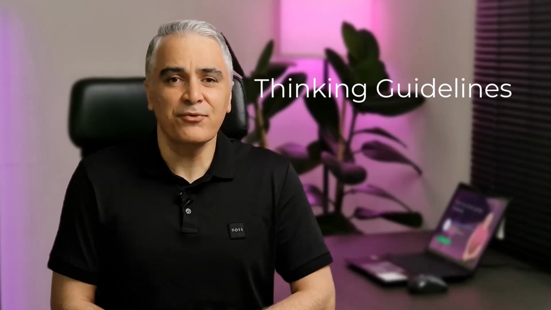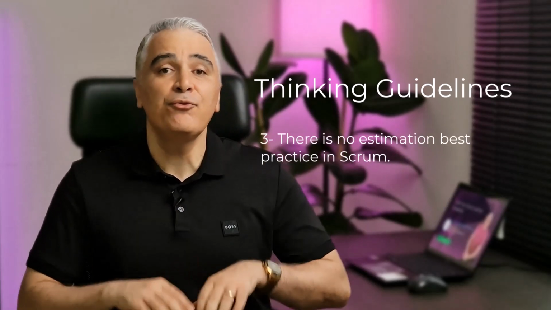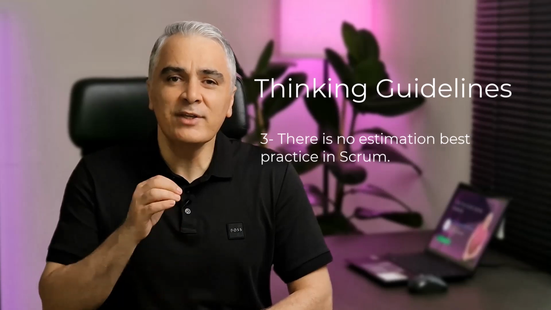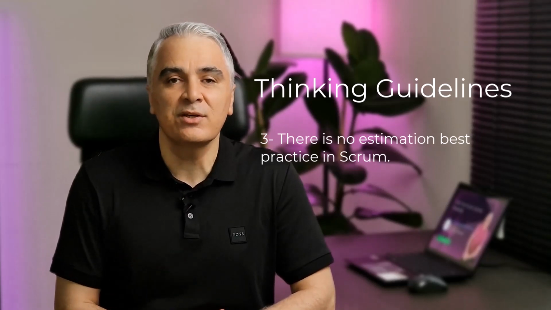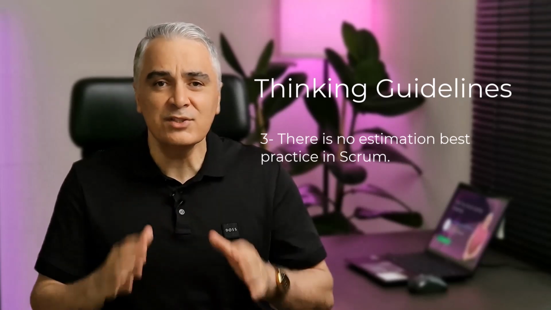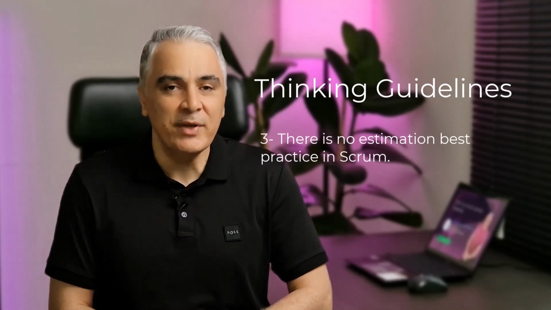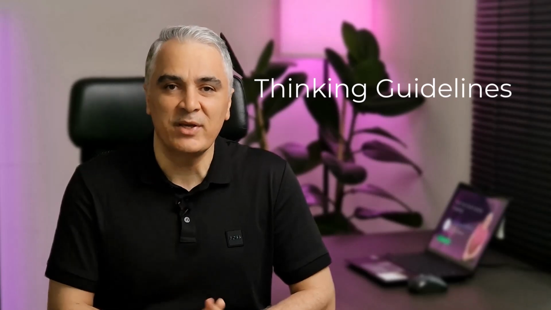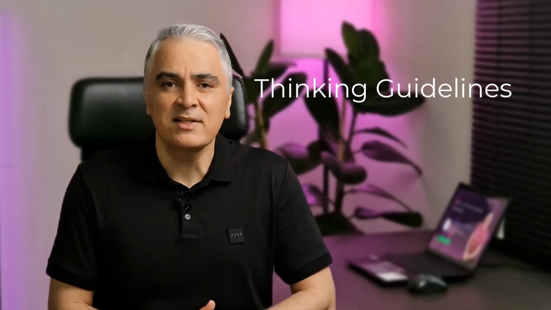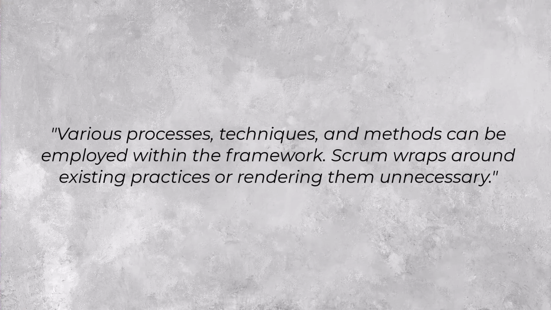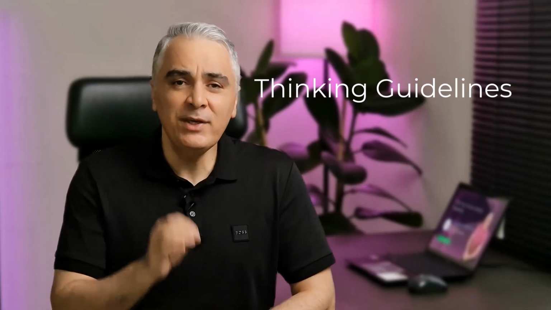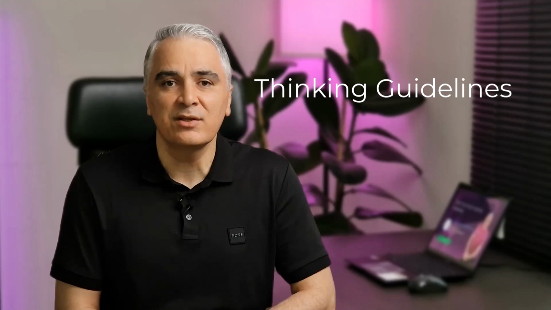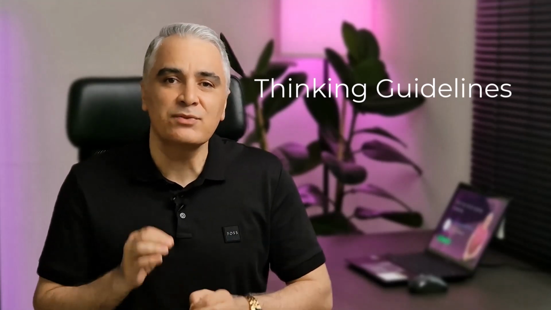Third, Scrum is a framework with minimum boundaries without prescription. So you can't claim that a particular estimation technique is the best practice for all Scrum teams around the world. The best practice is just context-based. The very text in the Scrum Guide says, "Various processes, techniques, and methods can be employed within the framework. Scrum wraps around existing practices or renders them unnecessary." So be open to trying various estimation techniques and see which works best for your team.